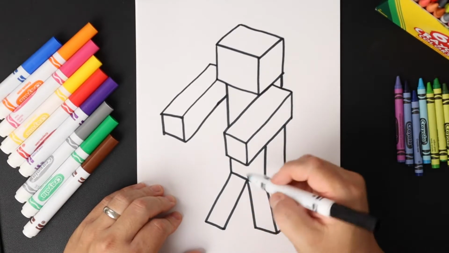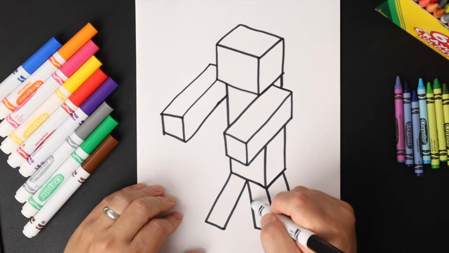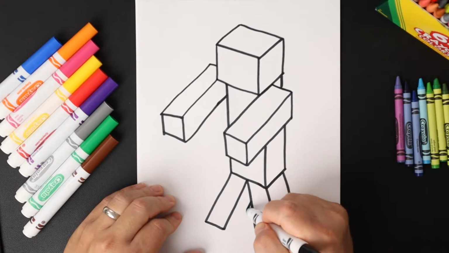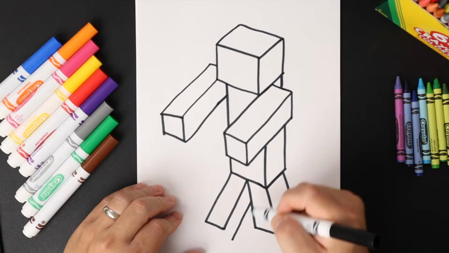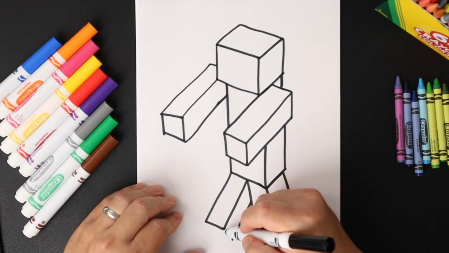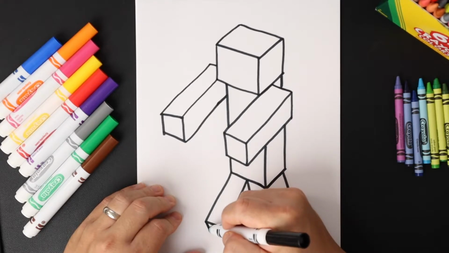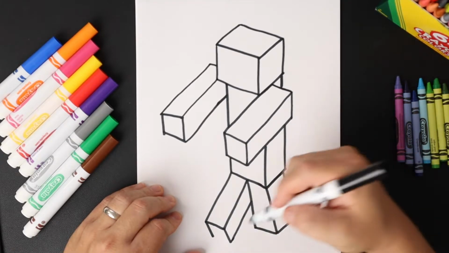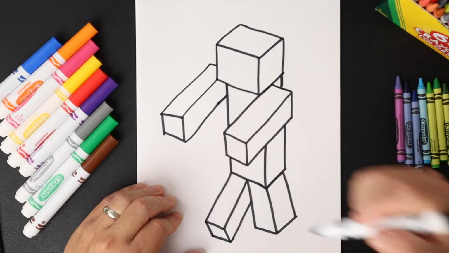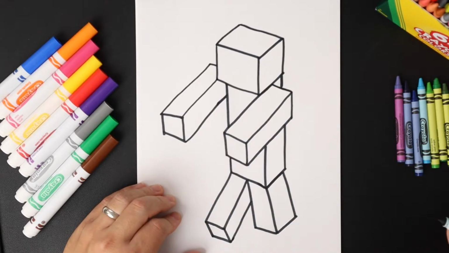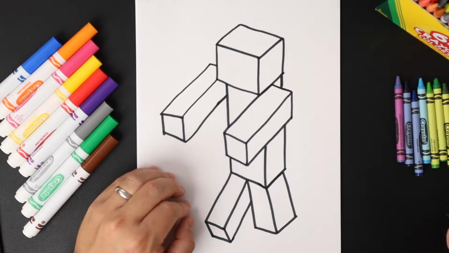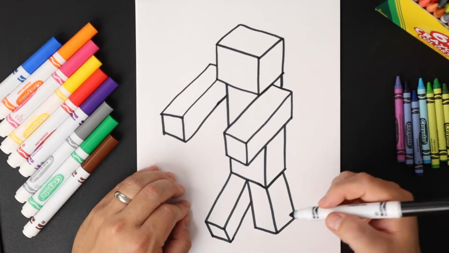And then this guy right here, we're going to do another line right in the front. And then we're going to do this angle like this. So this angle should be the same as this angle. And then you connect it. So you should have this basic shape right here, right? So then now we have to make the details, okay?